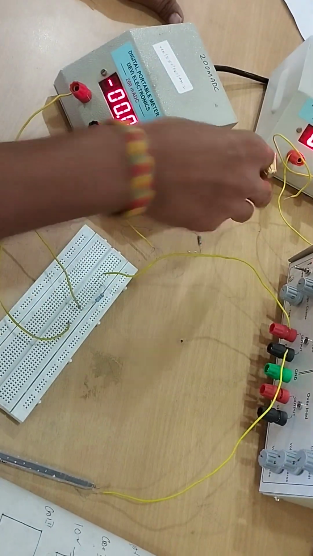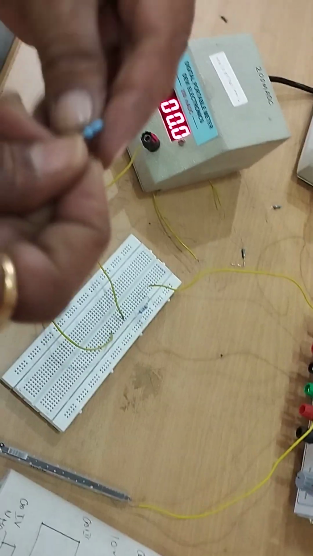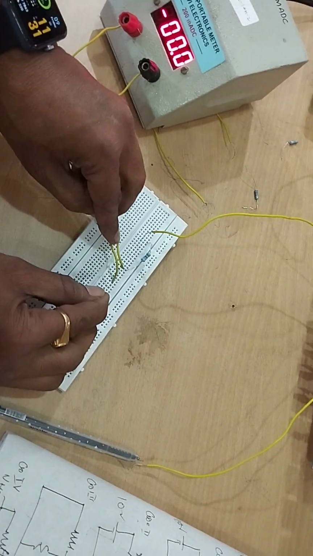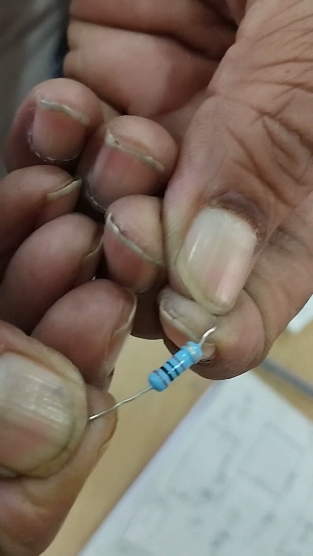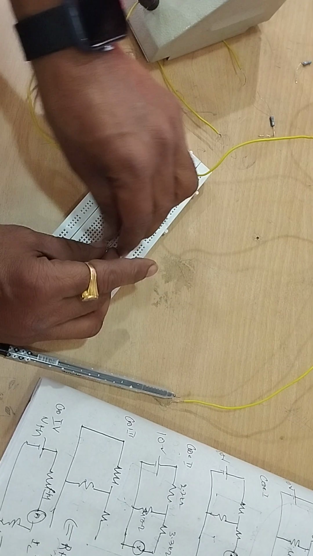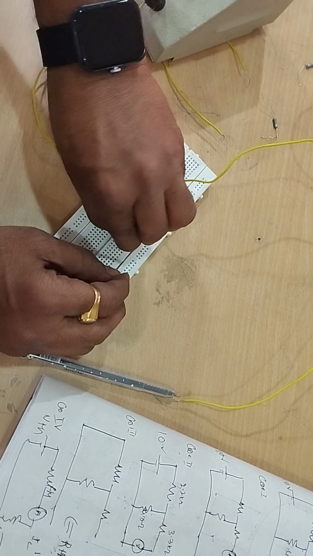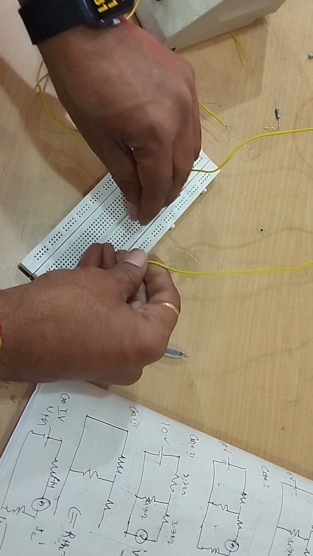There is the 1K load here. I'll make contact with the 1 kilo ohm and the ammeter negative, and the source negative is taken to the load resistor.